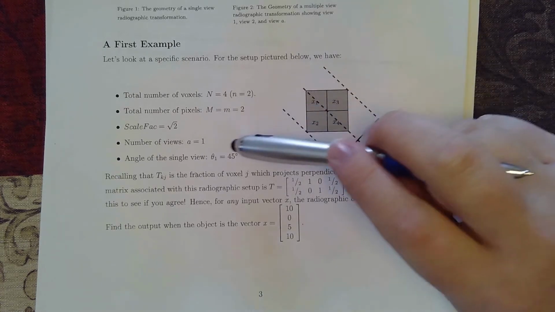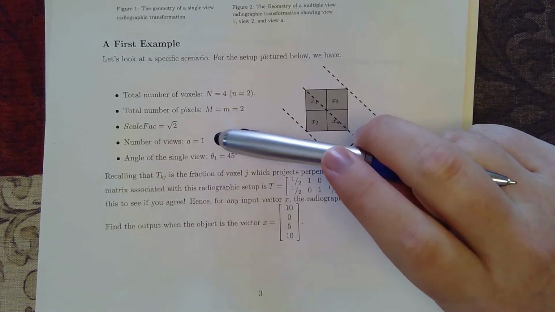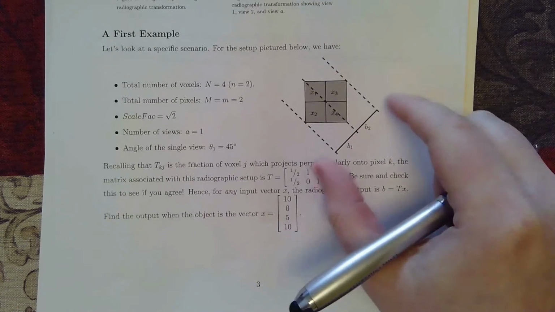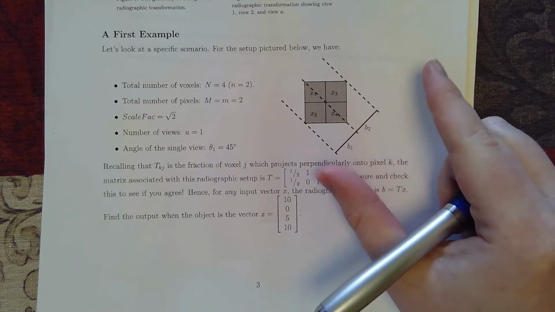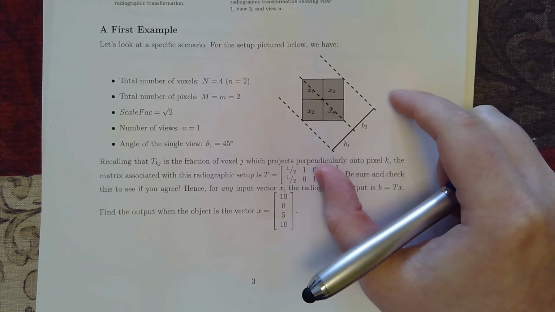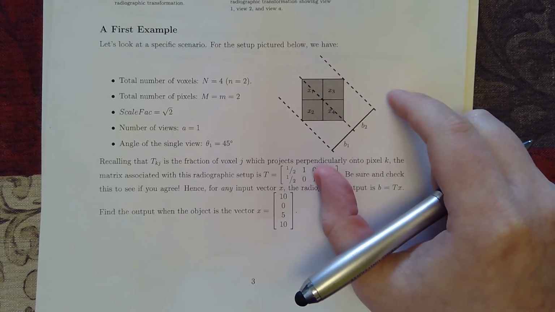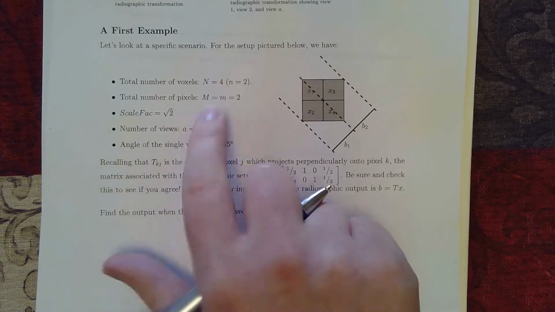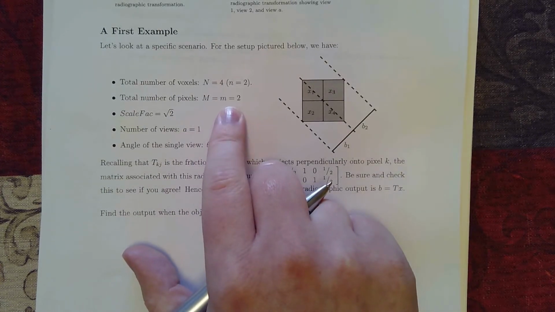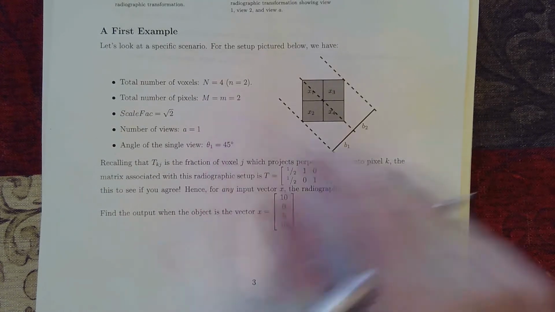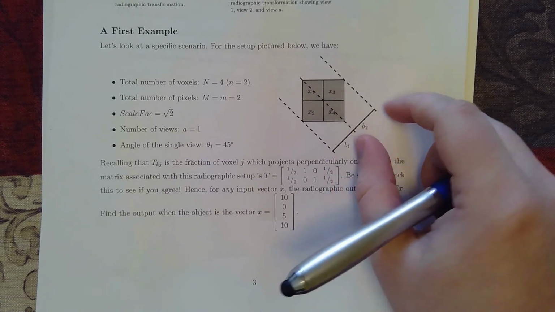We're also going to have a total number of views. In this case, we're only going to have a single view. The view is the whole set of beam paths that we're using to look, and along each view is going to be a particular number of pixels. In this case, it's 2. So here we've got a beam path here and a beam path here.